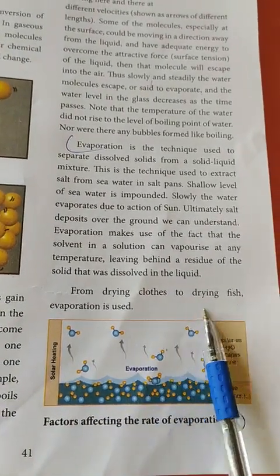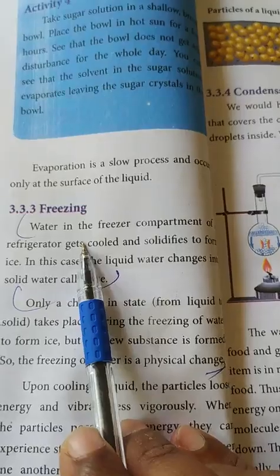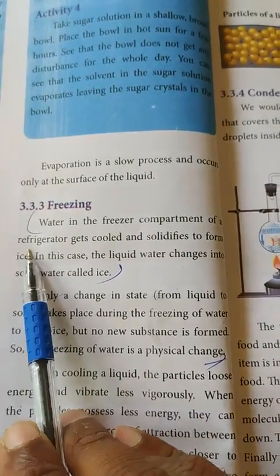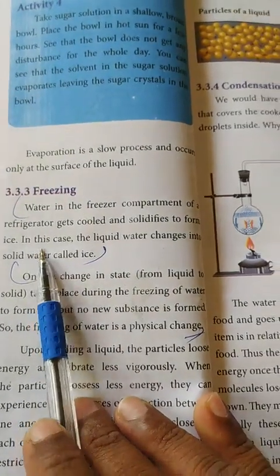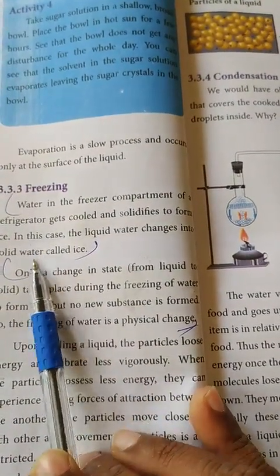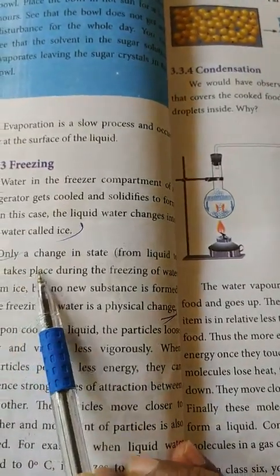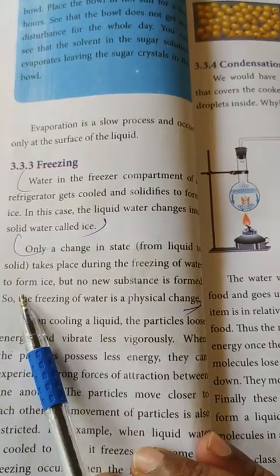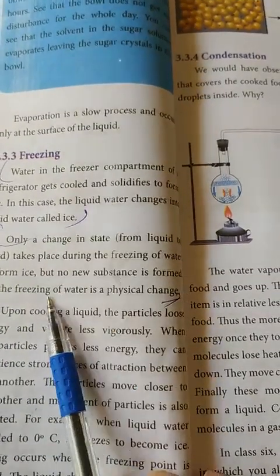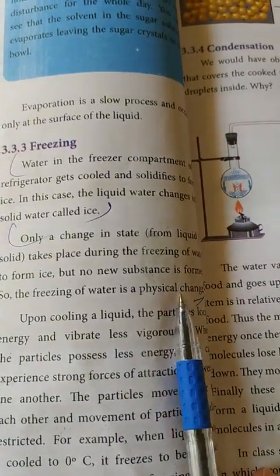From drying clothes to drying fish, evaporation is used. So what is freezing? Water in the freezer compartment of a refrigerator gets cooled and solidifies to form ice. In this case, the liquid water changes into solid water called what? Ice. Only a change in state from liquid to solid takes place during the freezing of water to form ice, but no new substance is formed. So the freezing of water is a physical change.